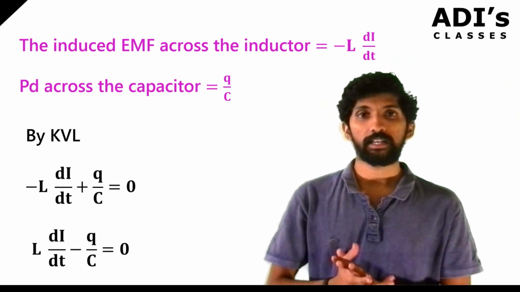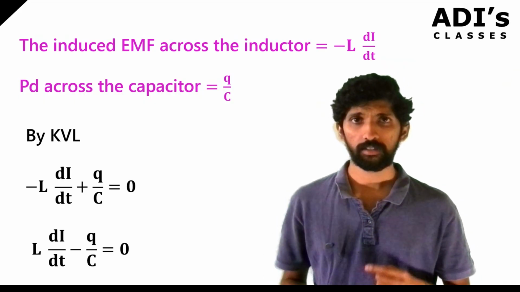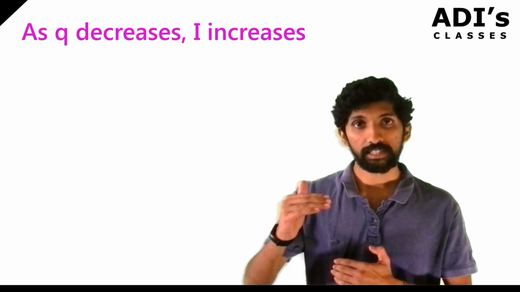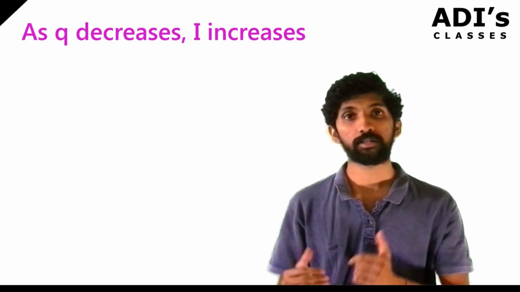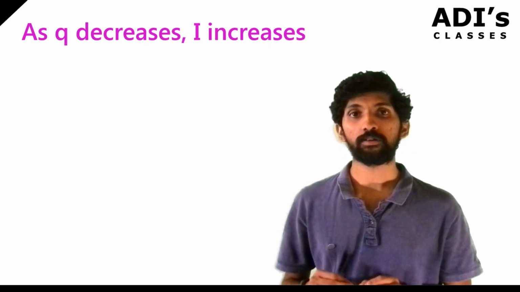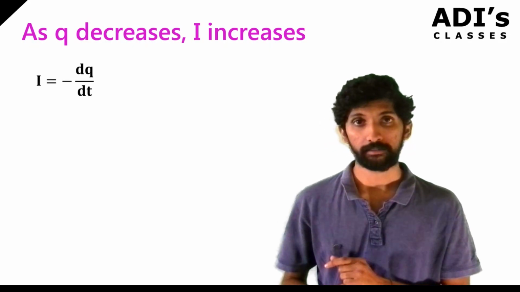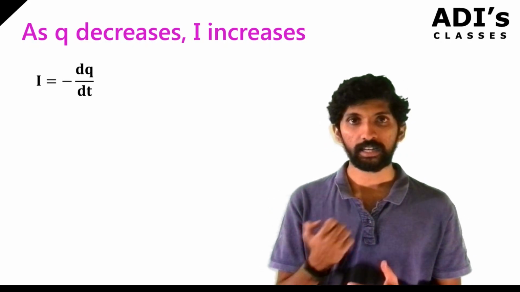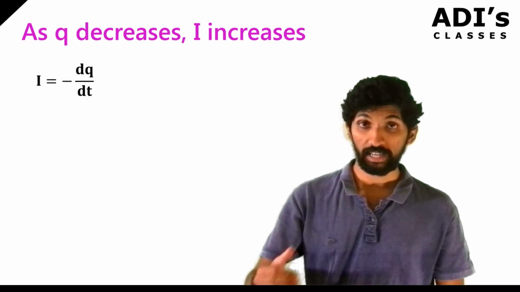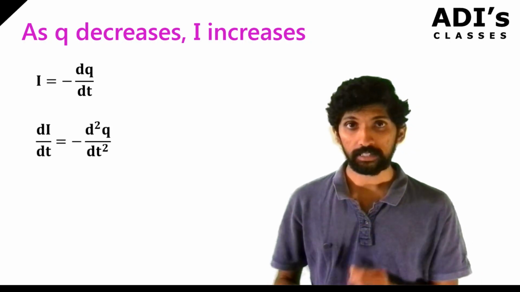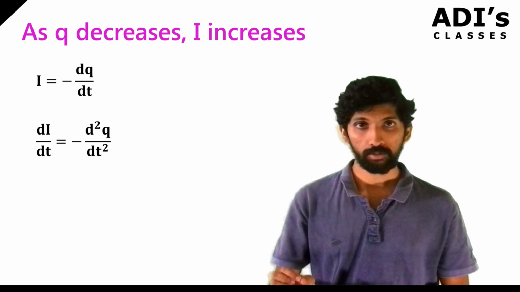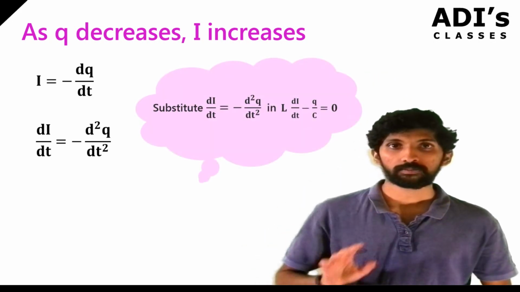In the present case, the charge on the capacitor decreases. As the charge on the capacitor decreases, the current will increase, because the discharging current will increase. So we have I is equal to minus dq by dt, because there is a decrease in the charge, so we are taking the negative. So di by dt is equal to minus d square q by dt square. So we substitute I using this value.